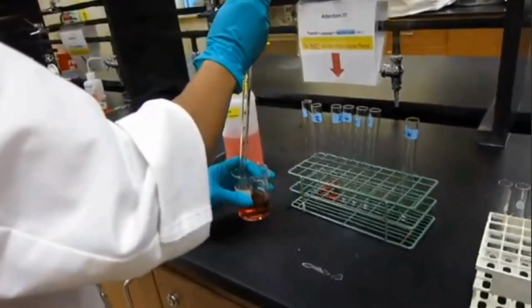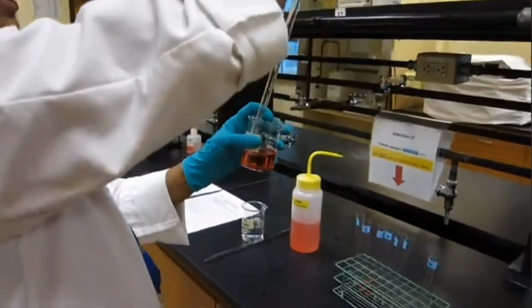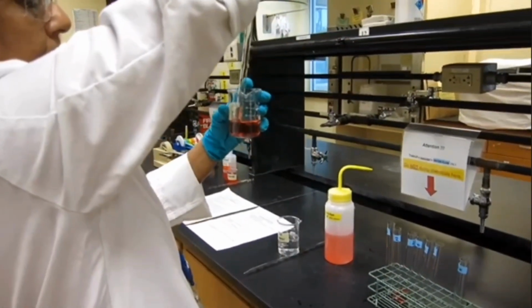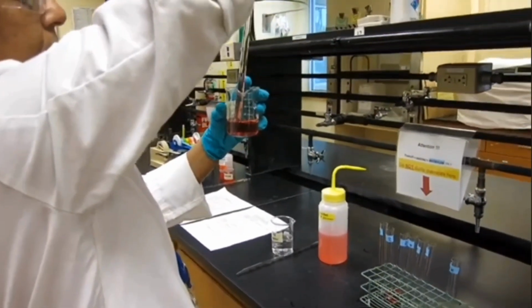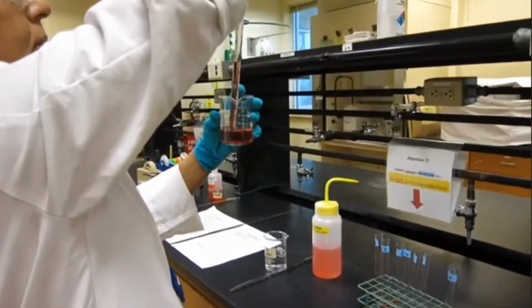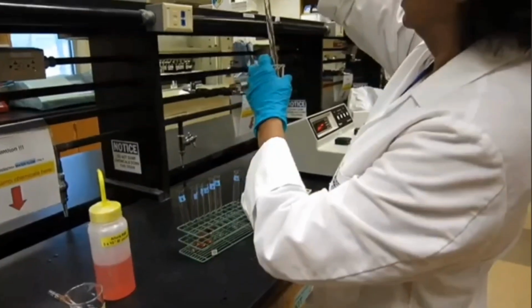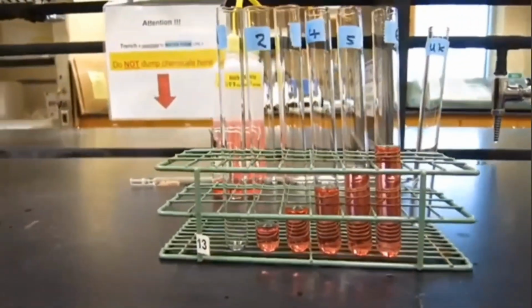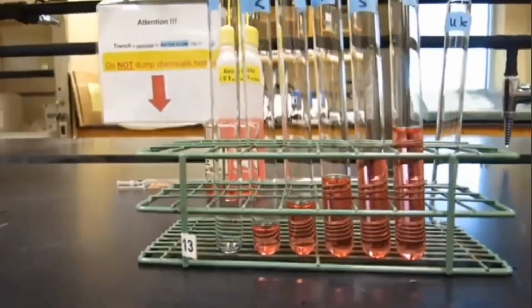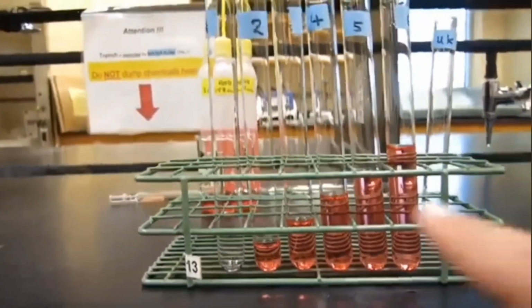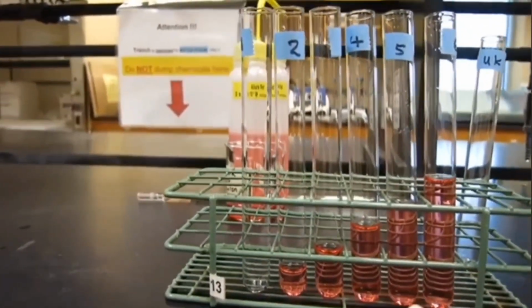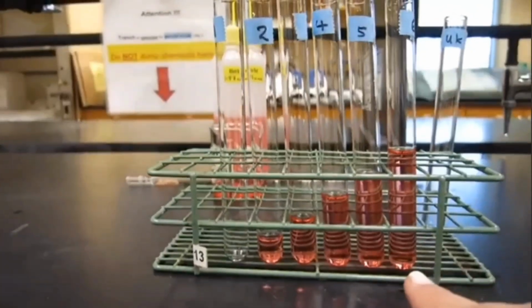Test tubes are being filled with Allura red stock solution. So you see that the first one we didn't add anything, 0, 2, 4, 6, 8, 10. So we can see that the volume is increasing.